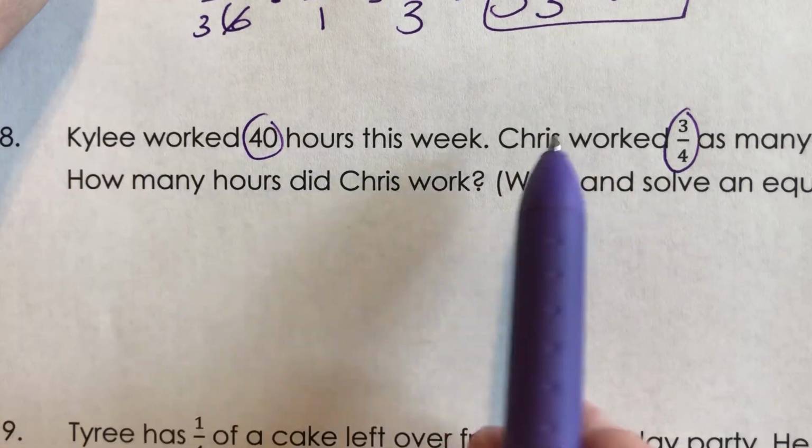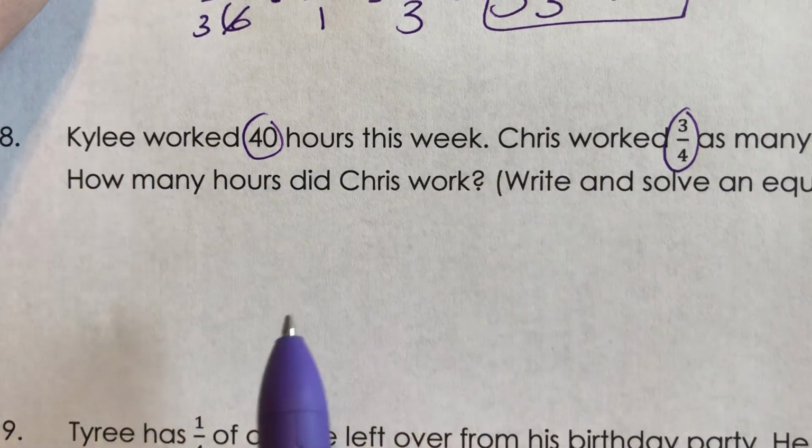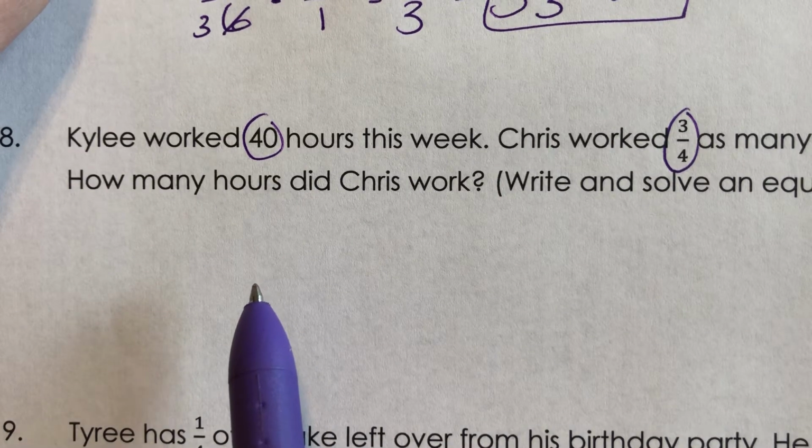Okay, by the way, this is my sister-in-law and her husband, that's their names. I'm getting creative with my names.